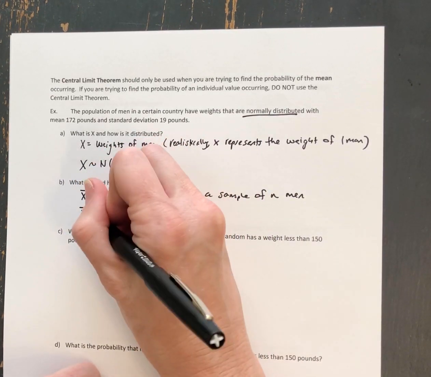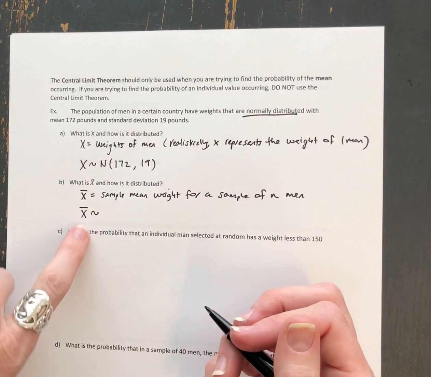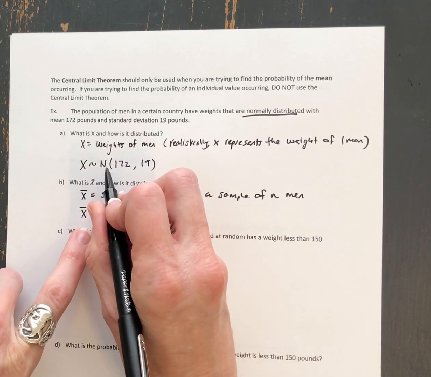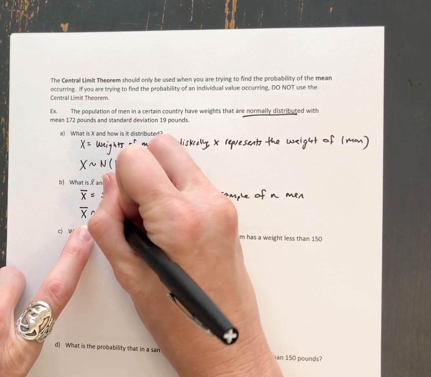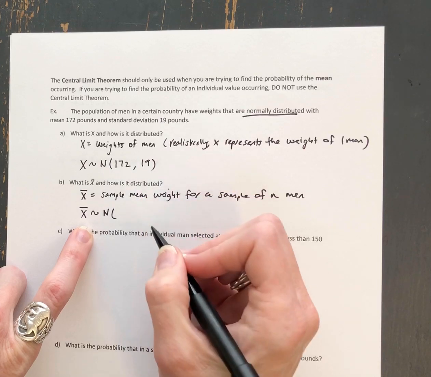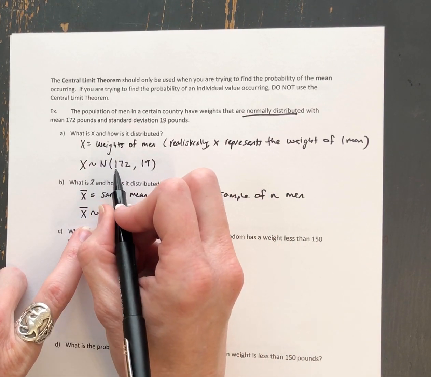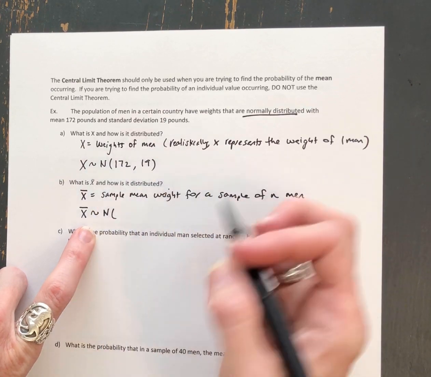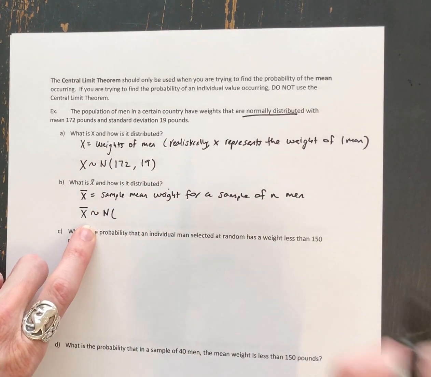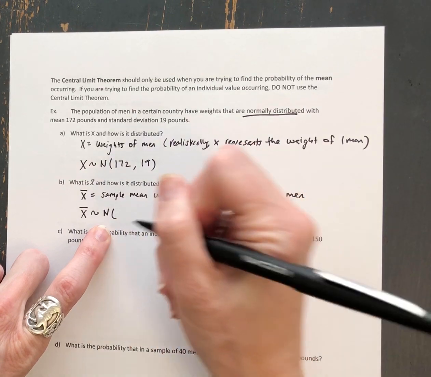And we know that x bar is going to also be normally distributed because x was normally distributed. So in this example, we are not relying on the central limit theorem because x was already normally distributed. So if x is normally distributed, so is x bar, no matter what sample size we're going to use.